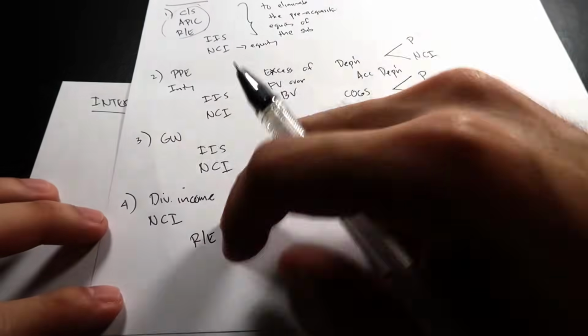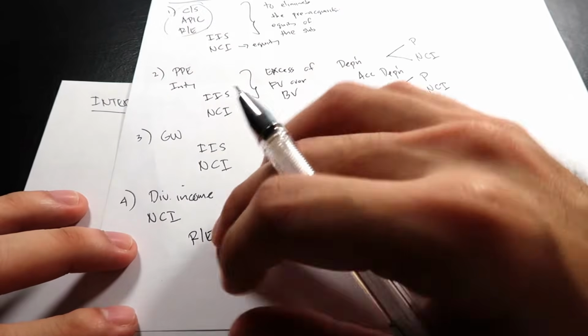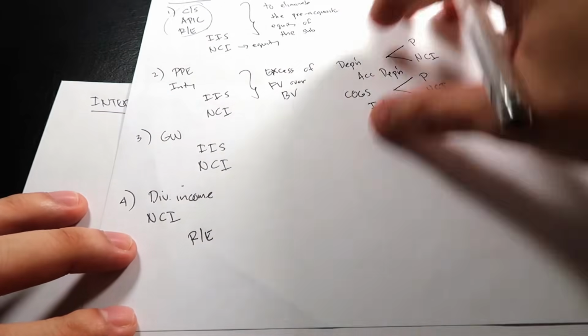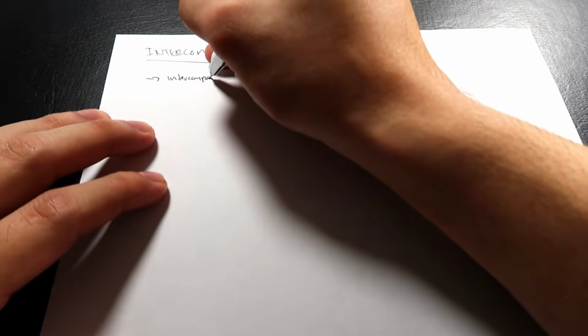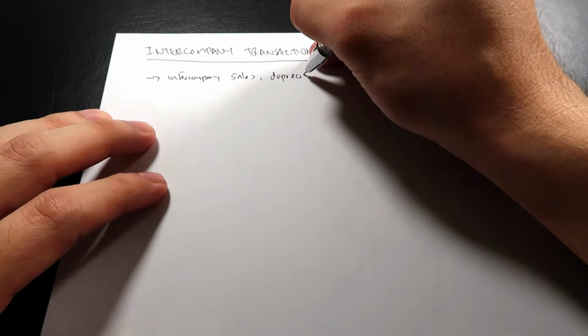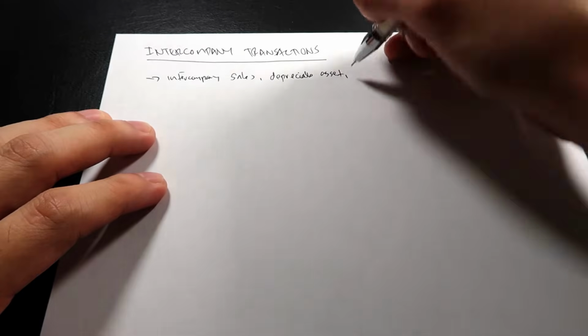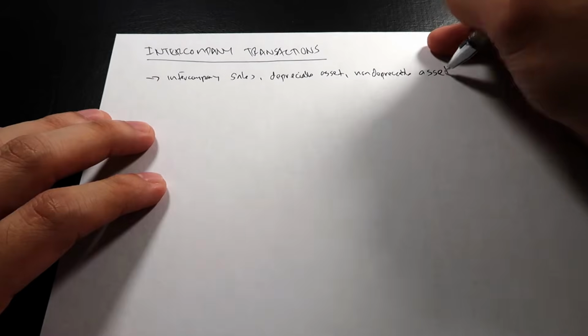An example of this is dividends declared by the subsidiary and received by the parent. Naalala nyo yung entry number 4 natin. This is our working paper entry to eliminate the intercompany dividends. Therefore, after this entry, hindi na nag-reflect yung dividends in the consolidated financial statements. So that's our goal for intercompany transactions. But we will expand this to intercompany sales or inventory. We'll also discuss what if depreciable asset and what if non-depreciable asset. Alright? Now, the key thing here in intercompany transactions is this one.